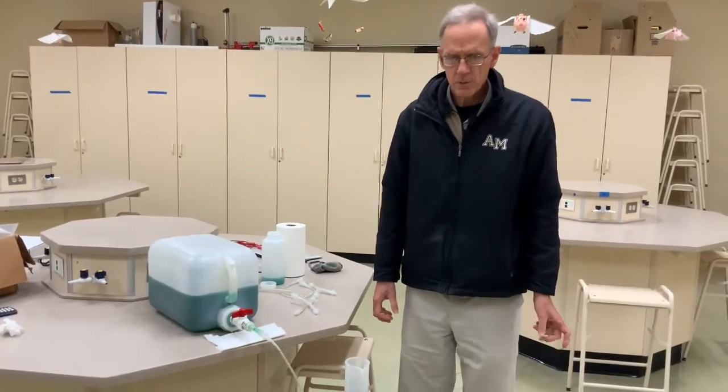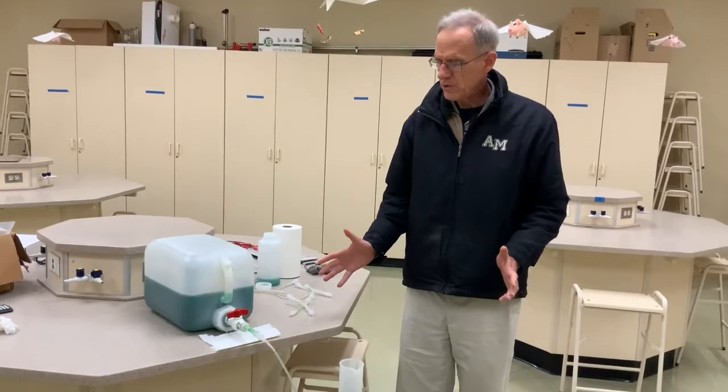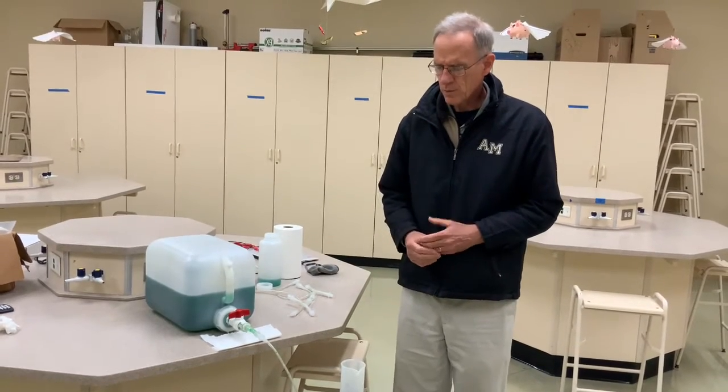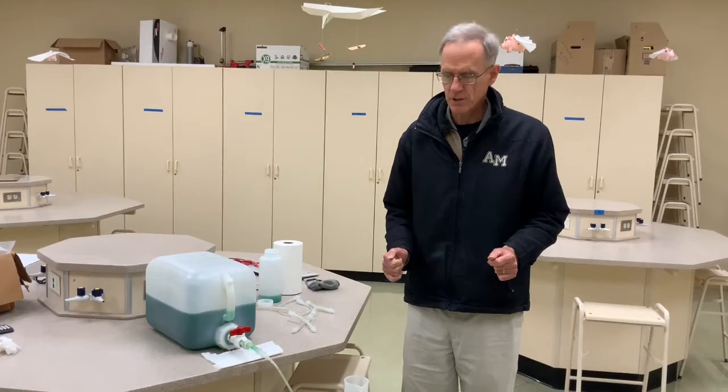Okay, so today we're going to investigate electrical circuits and current flow using this model here. This will give us an analogy for how voltage, current, and resistance all behave. We'll also look at series and parallel circuits.